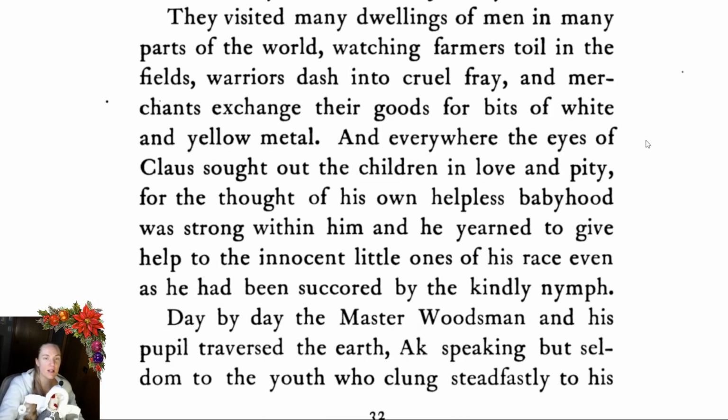They visited many dwellings of men in many parts of the world, watching farmers toil in the fields, warriors dash into cruel fray, and merchants exchange their goods for bits of white and yellow metal. And everywhere the eyes of Claus sought out the children in love and pity, for the thought of his own helpless babyhood was strong within him, and he yearned to give help to the innocent little ones of his race, even as he had been succored by the kindly nymph.